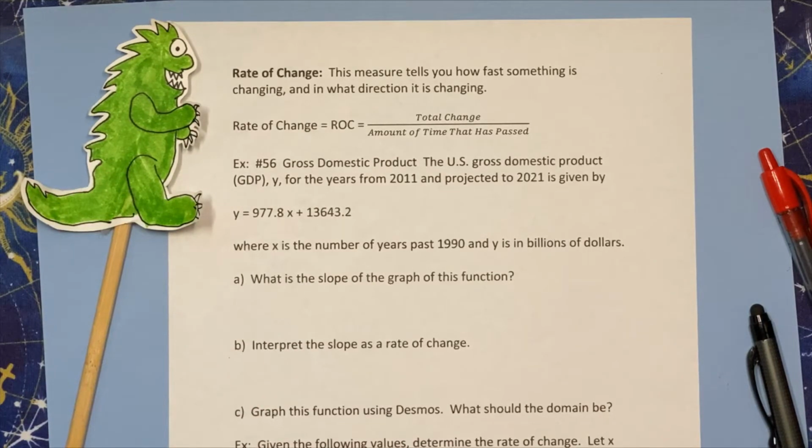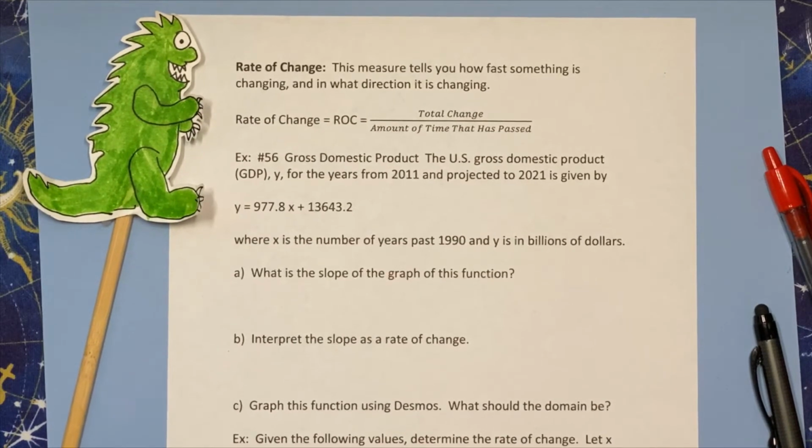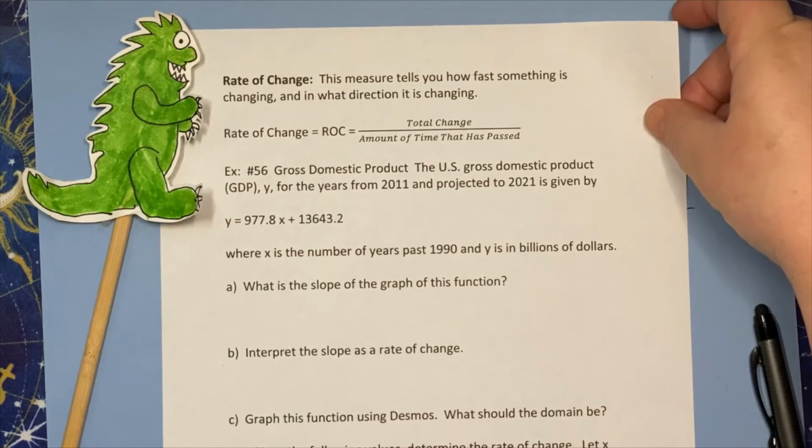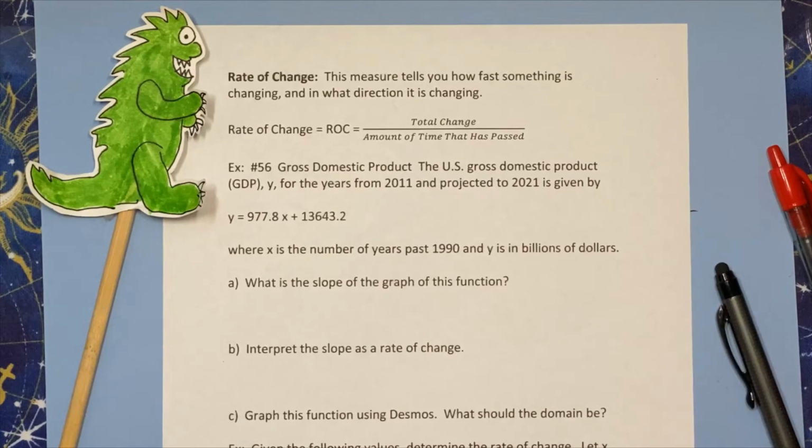Rate of change. Now, you've probably noticed, if you've already taken some economics classes, that if there's one thing that an economist loves, it's jargon. Jargon is awesome. So in economics and in some of your other classes, you're going to see, instead of rate of change, the word ROC. Isn't that awesome? So this measure tells you how fast something is changing and in what direction it is changing.